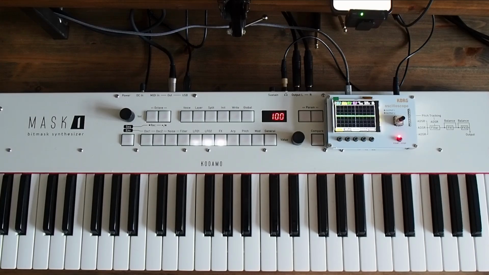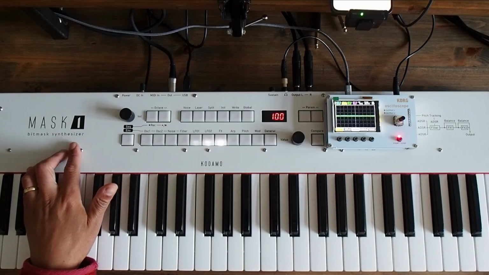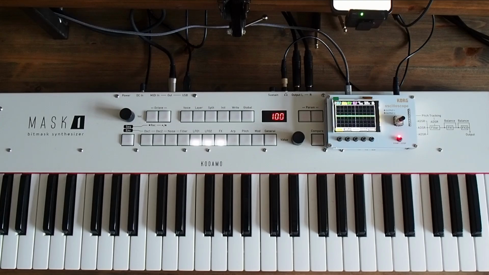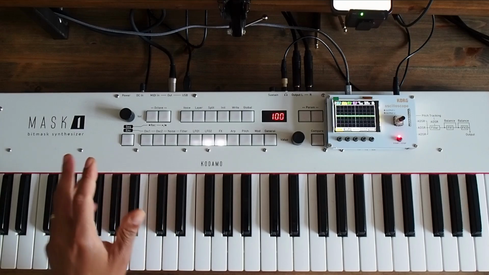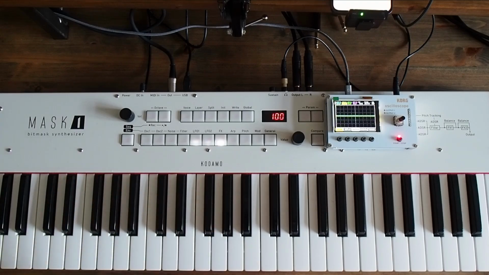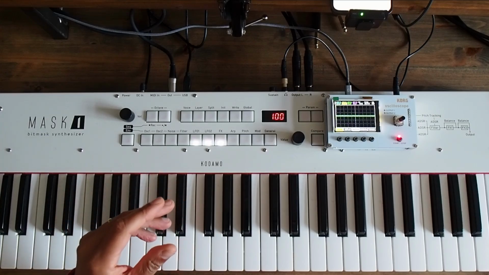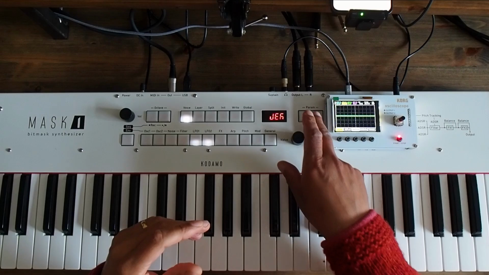Today I'm looking again at one of my favourite synthesizers. We have the Mask1 by Kodamo. Yet again, I don't really have a detailed plan for this video. I had a free evening and I thought I'd just turn on the Mask1, maybe look at a couple of patches I've come up with recently, maybe do some live patching as well, and just see where things take us.